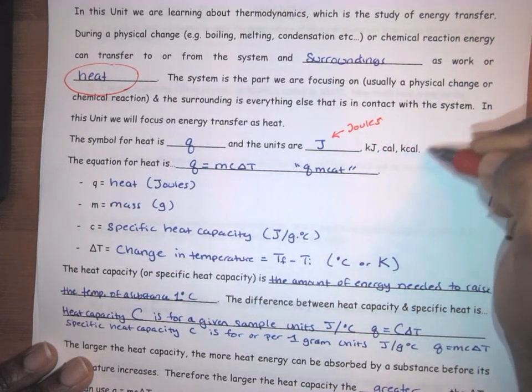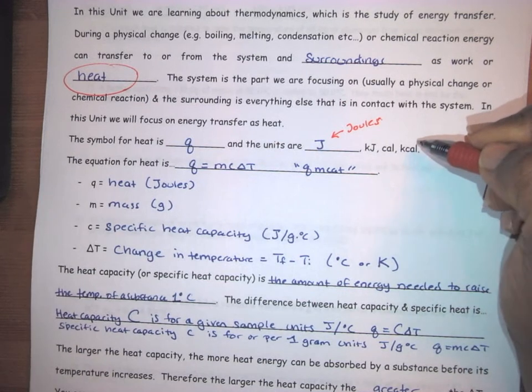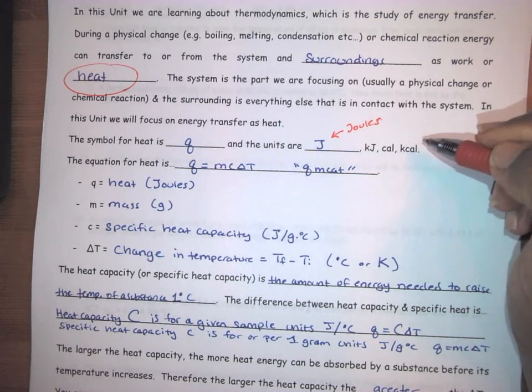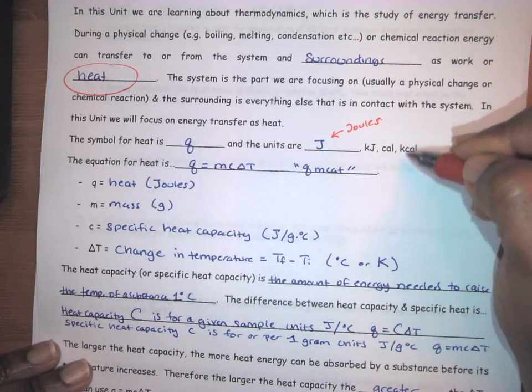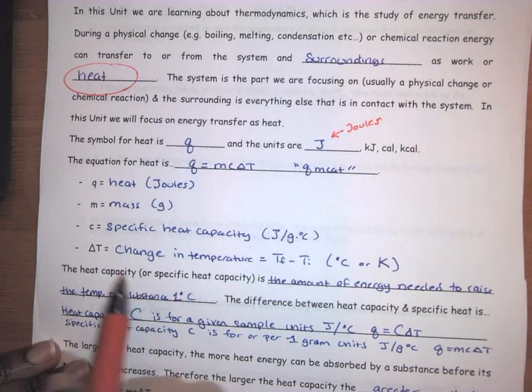Now, these kilocalories are actually the units that you see on the nutritional information on the back of cereal boxes or whatever. It's given a capital C there, but those are kilocalories.